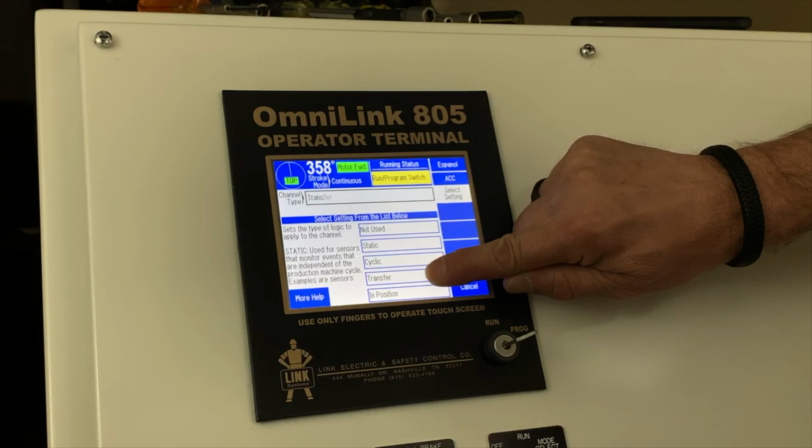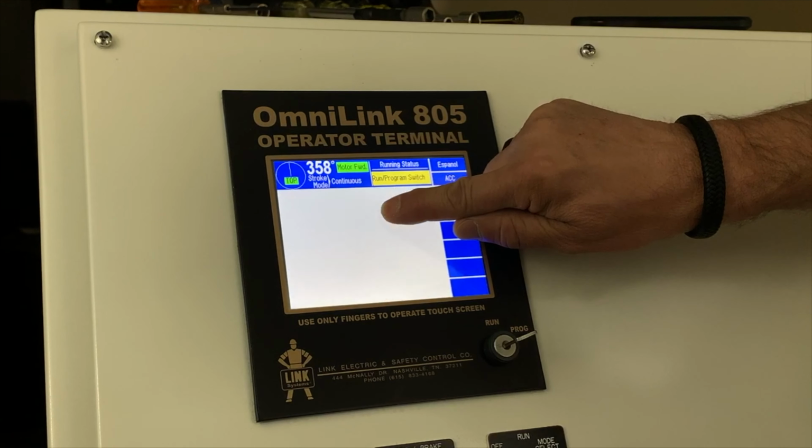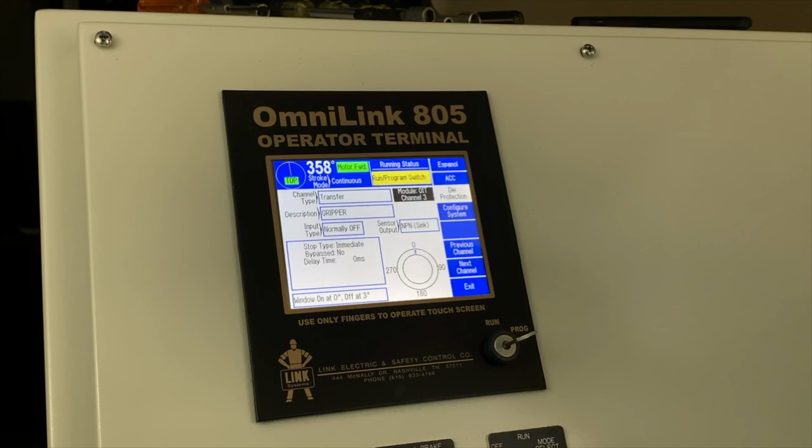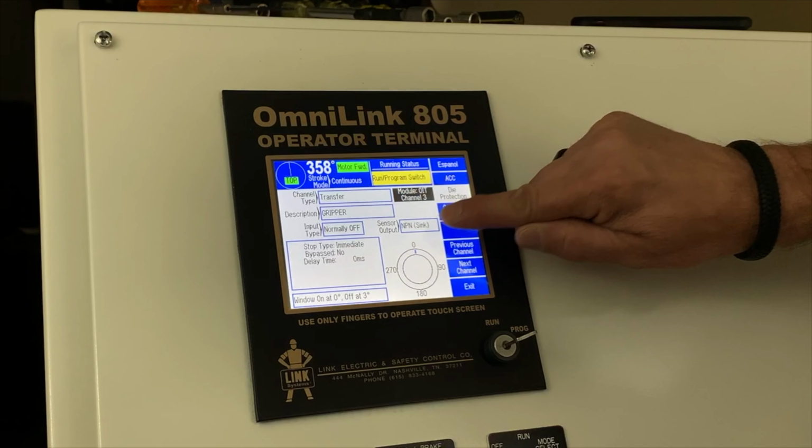Let's take a look now. If you select Transfer, additional logic settings are displayed to allow you to customize this to your needs. Naming the sensor can save time by showing the function of the sensor.